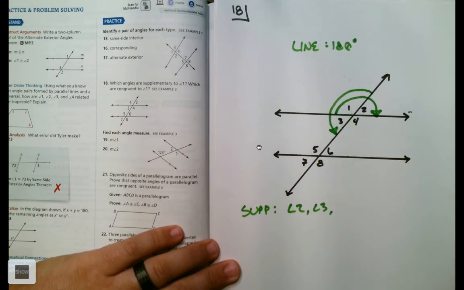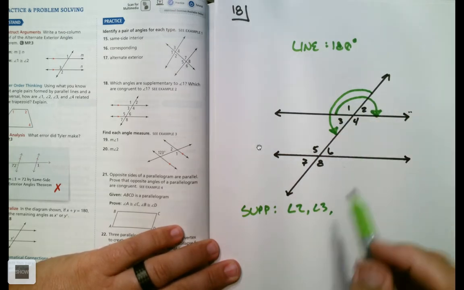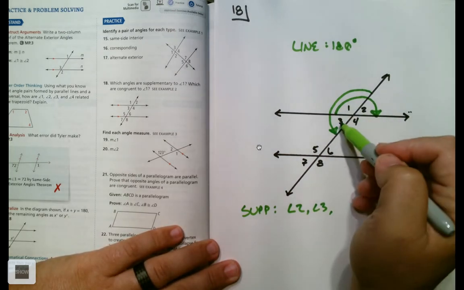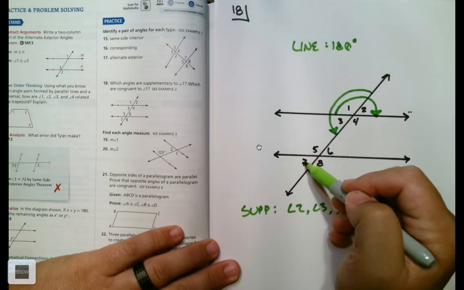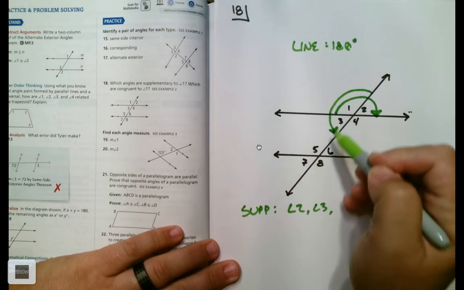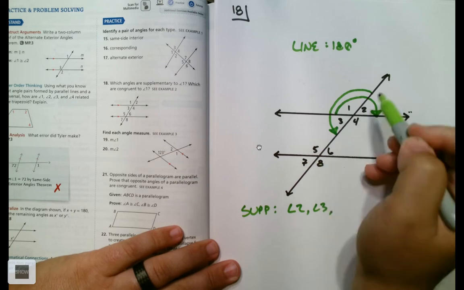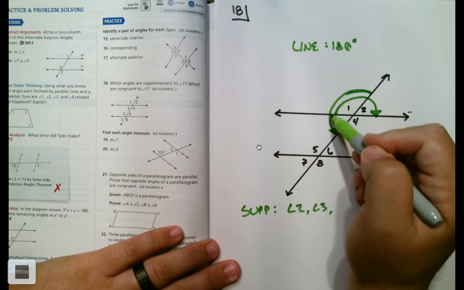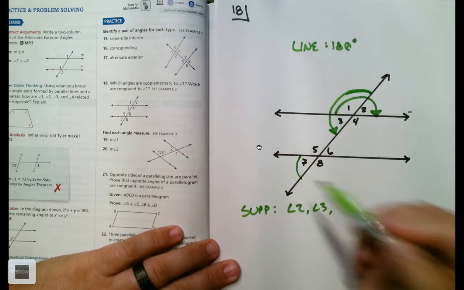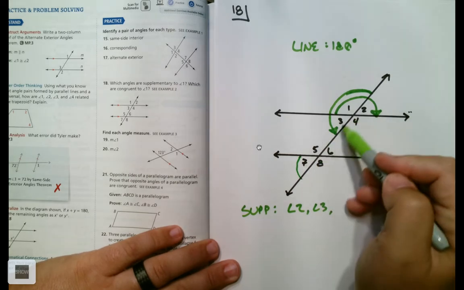They're not supplementary. But don't forget, angle 3 and angle 7 are corresponding, right? These things are exactly the same. So I could say angle 1 plus angle 7, that's the same thing because 3 and 7 are equal.